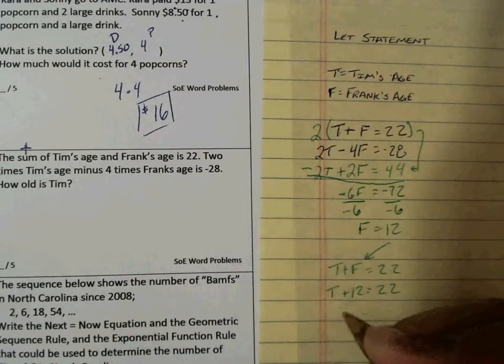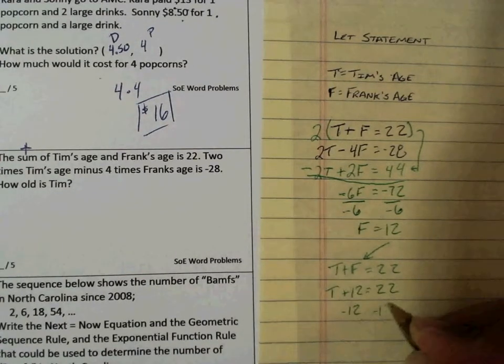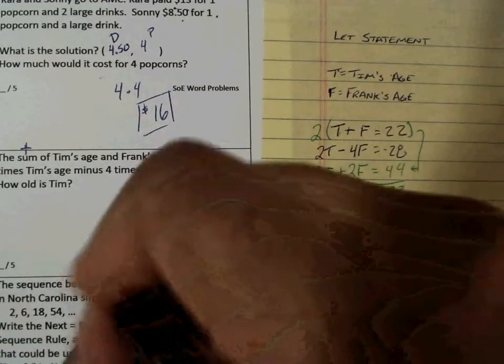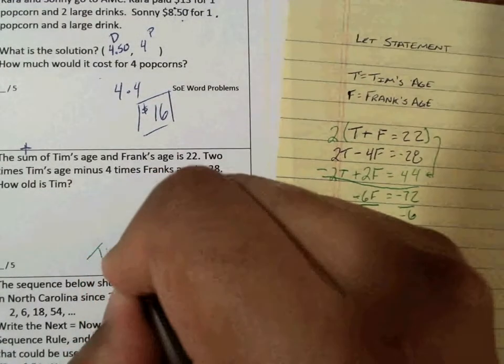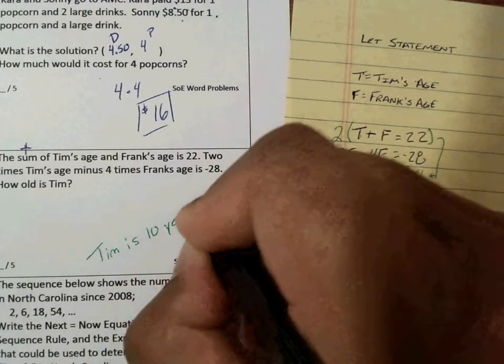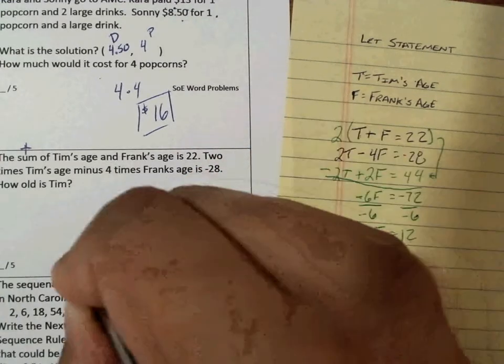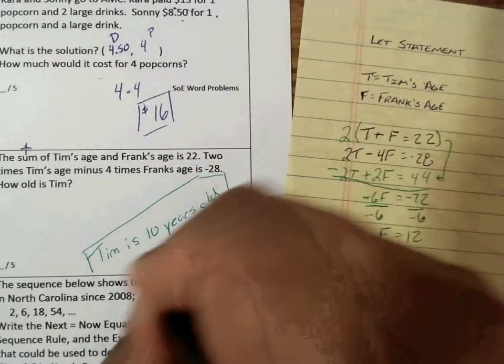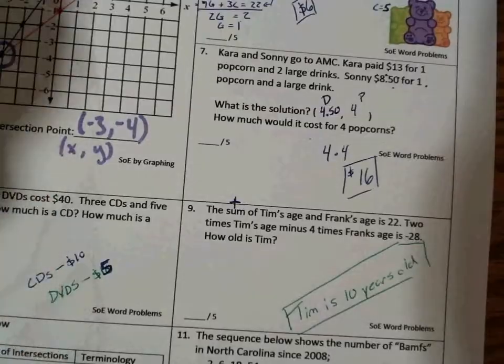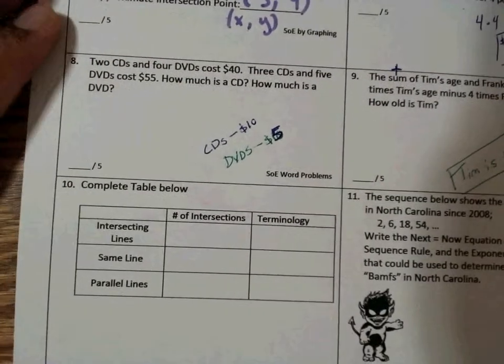And for some of you, just by looking at it, you can tell that Tim is going to have to be 10. So we know Tim is 10 years old. Bam.